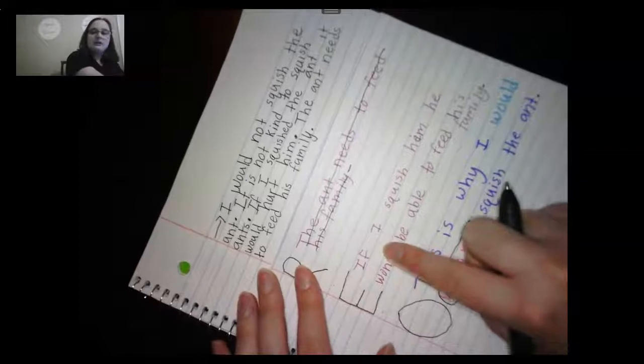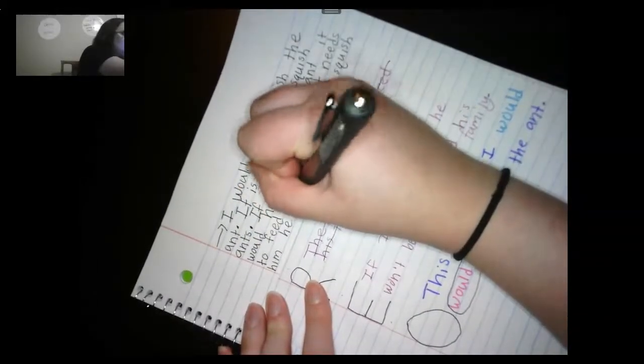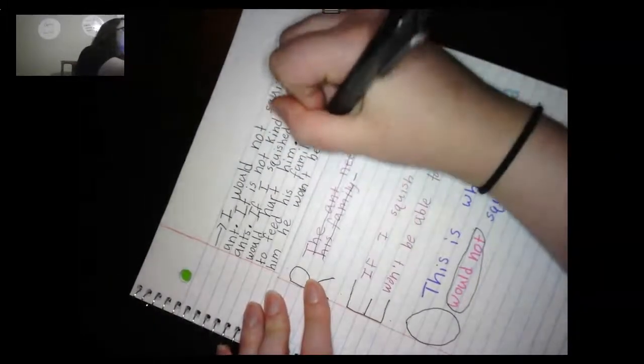So next we have, if I squish him, he won't be able to feed his family. So we have a capital I, and if it's the beginning of our sentence, finger space I, finger space squish, finger space him, finger space he, finger space won't, finger space be, finger space able, finger space to, finger space feed, finger space his, finger space family.